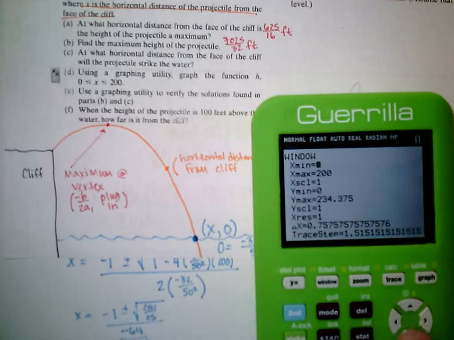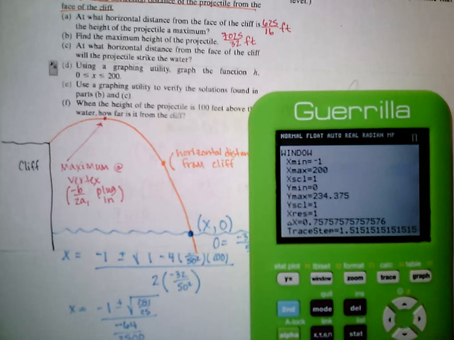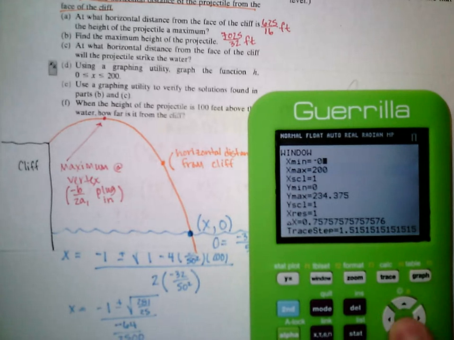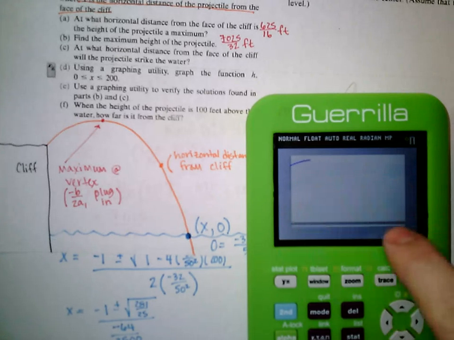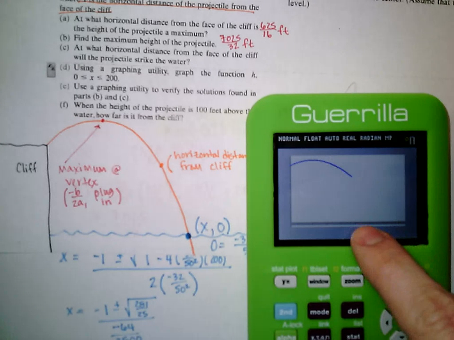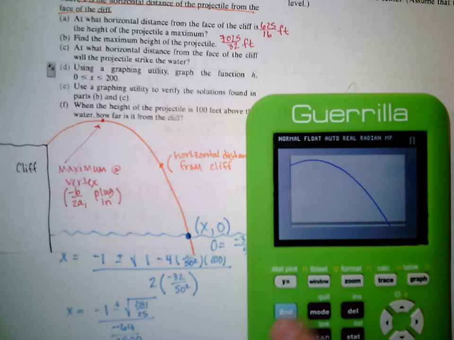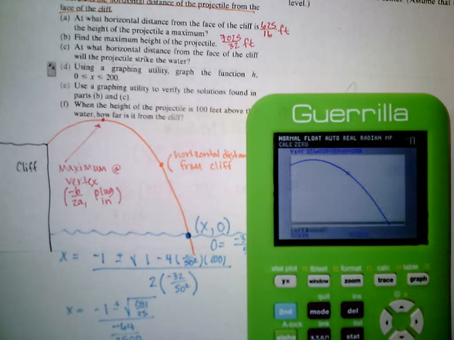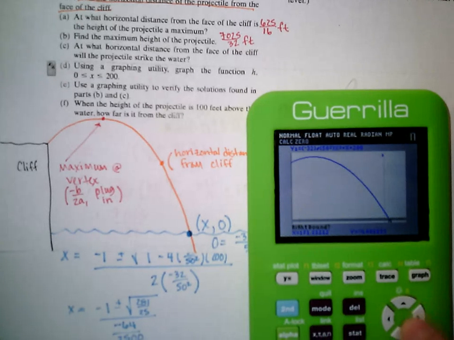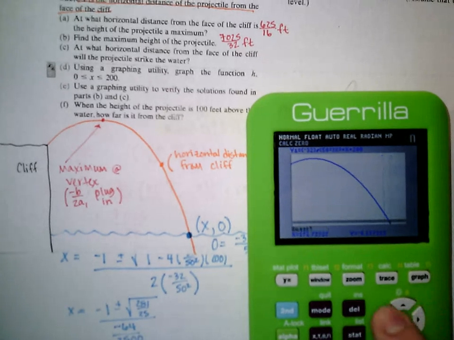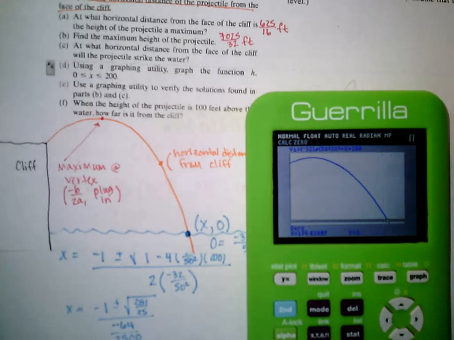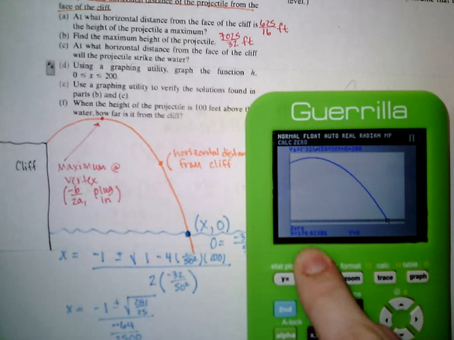And then to verify the x-intercept, I actually have to change my window a little bit. Oops, not that part. That can stay 0. But my y-min needs to go below the axis so that I can find that x value, because it has to be able to see that it crossed over. So now I calculate my 0, left bound is here, right bound over here, guess right there. And it says, well, this guy says 170.